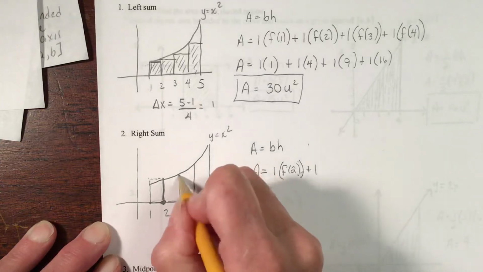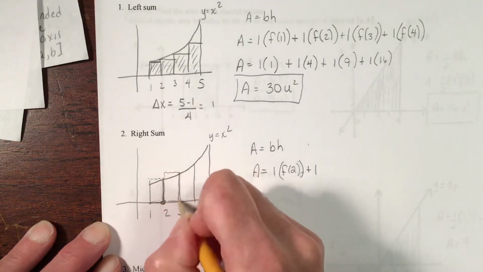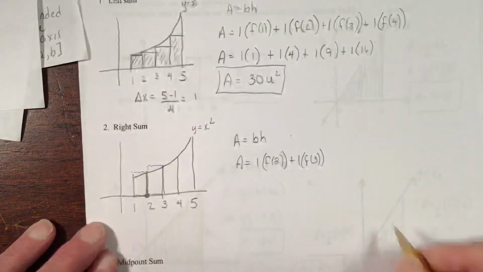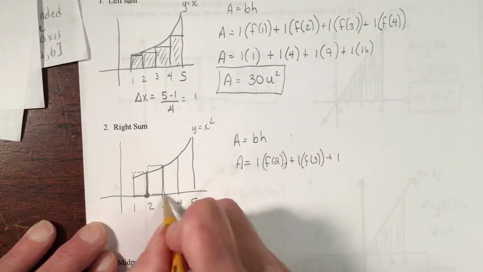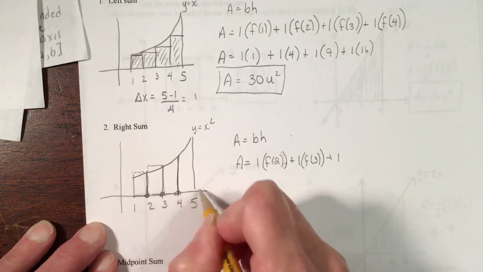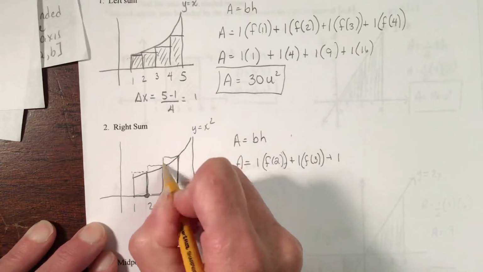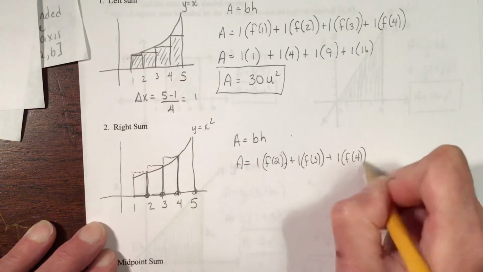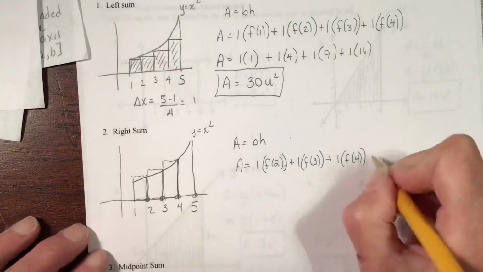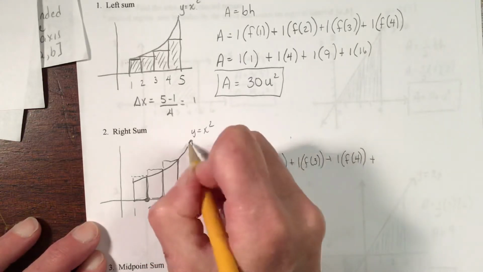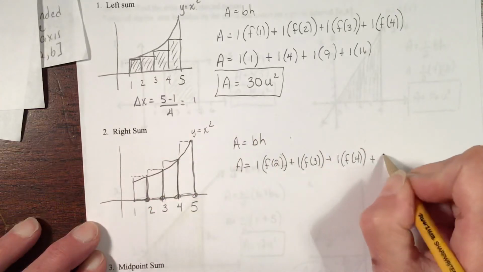Base times height. F of 3. Plus base times F of 4, right? We're using the right endpoints. Plus the base times F of 5 is going to give me the last rectangle there.